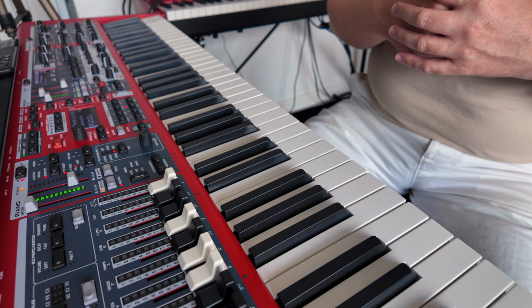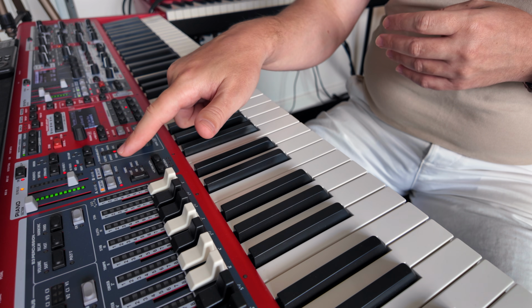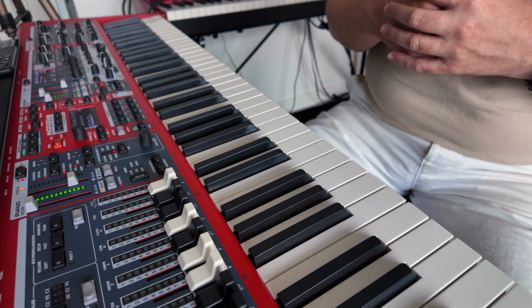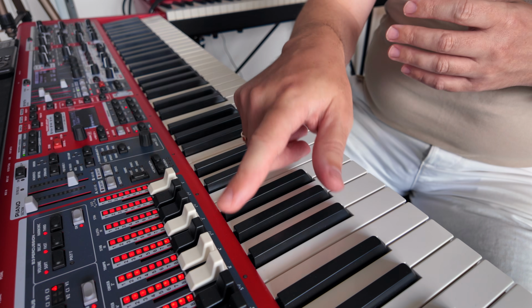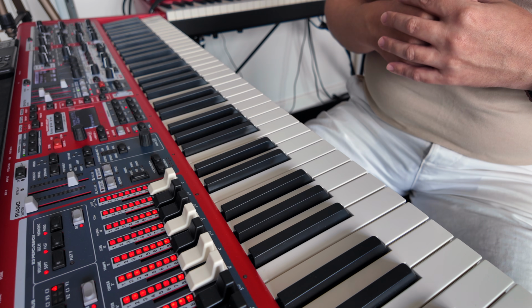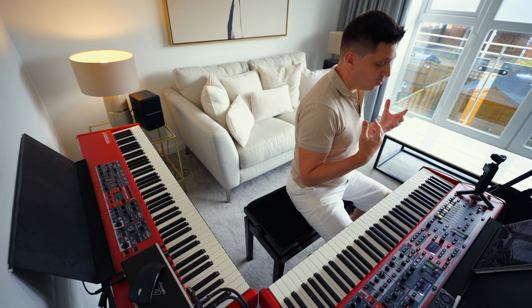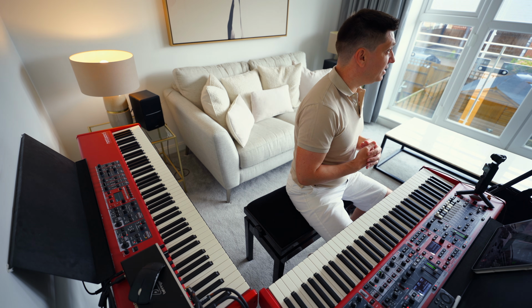I'm pressing the pedal one more time, everything is back to the piano and the synth. Pressing one more time, everything is back to the organ. I'll demonstrate what that looks like in a live setting.